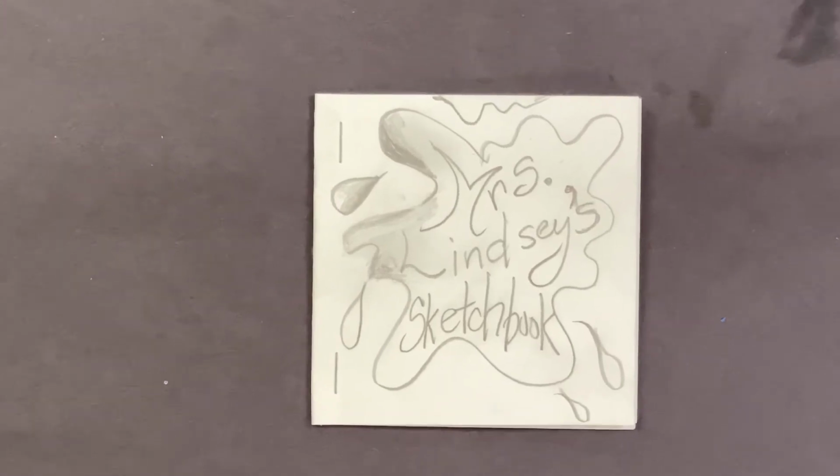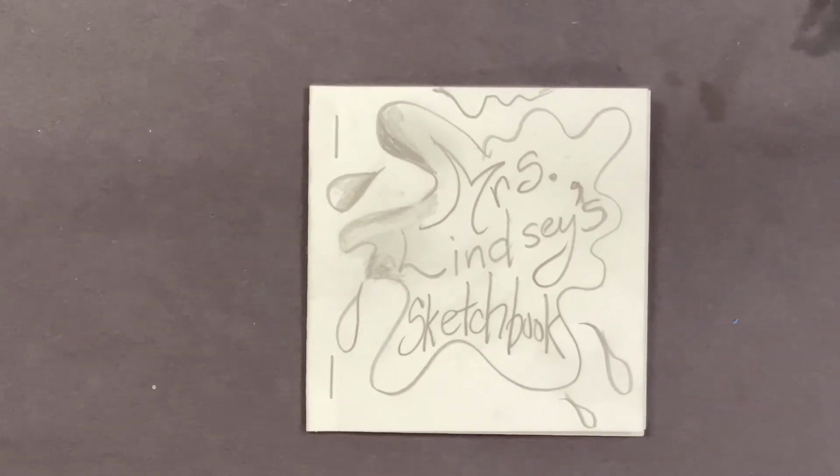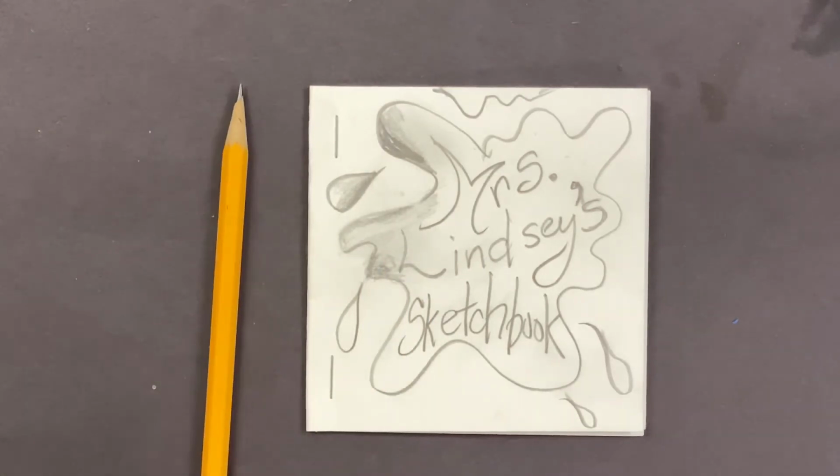So on the front, I designed it to represent me. This is Mrs. Lindsay's sketchbook. So for this, I'm gonna be just using pencil.